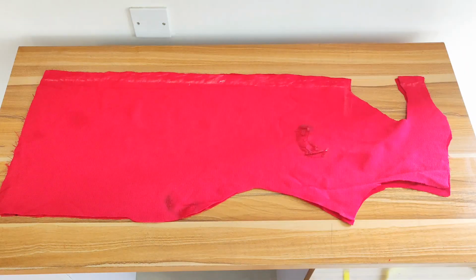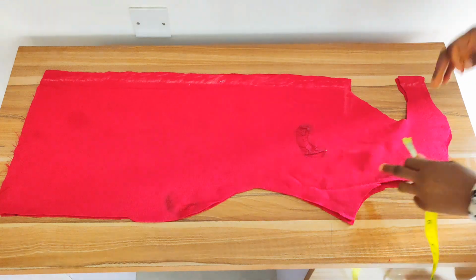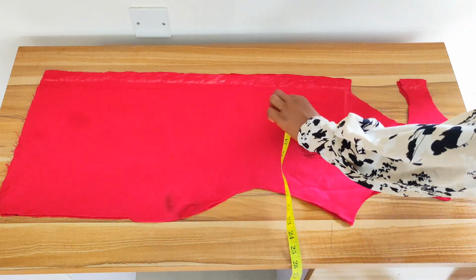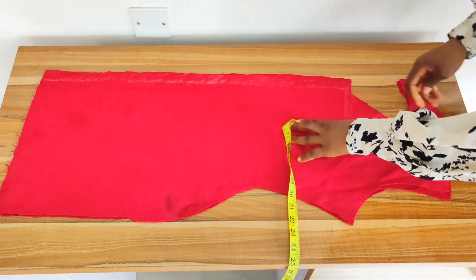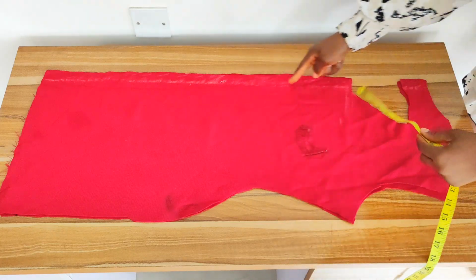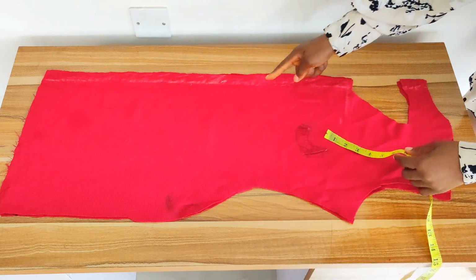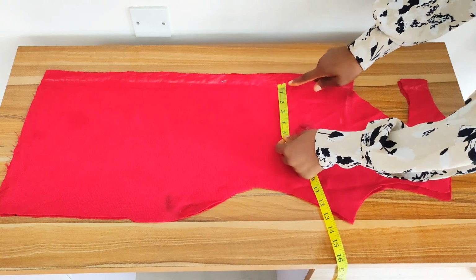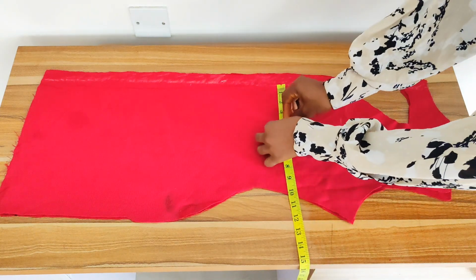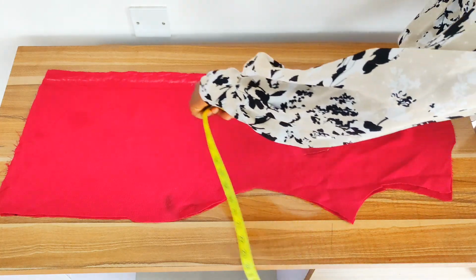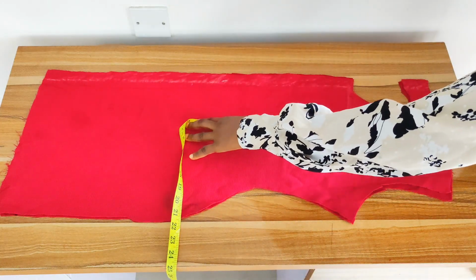For the dart, place your tape on the highest part of your shoulder line. When you place your tape on that point, you're going to mark 11. That 11 inches is the starting point of our dart. Now for the wideness, you're going to place your tape on the zipper allowance, not the beginning of the fabric. Place it on that zipper allowance and mark 4. You already know why we are using 4, right? Then the length of the dart will be 10.